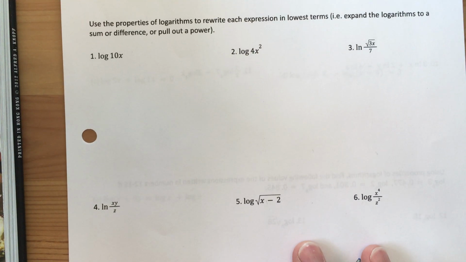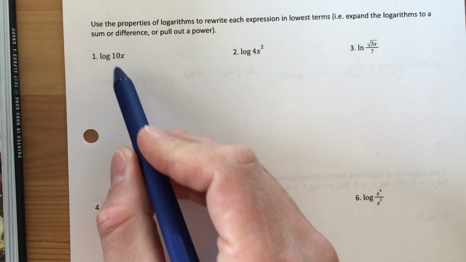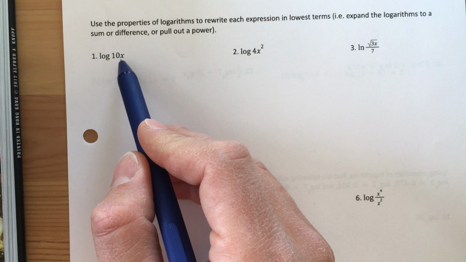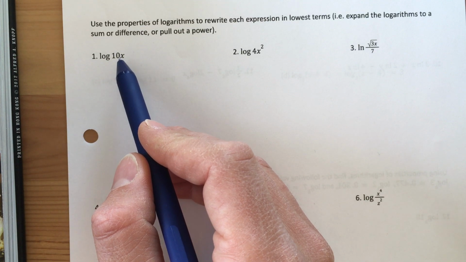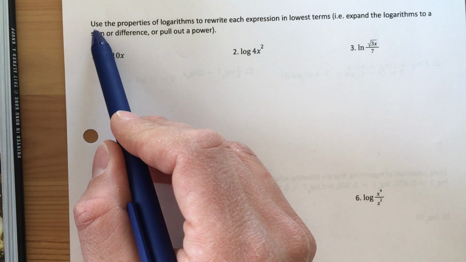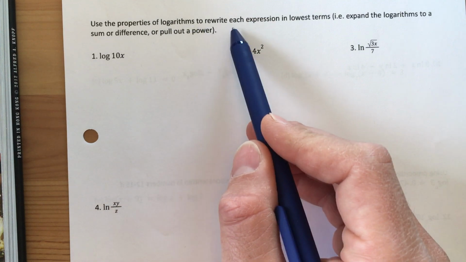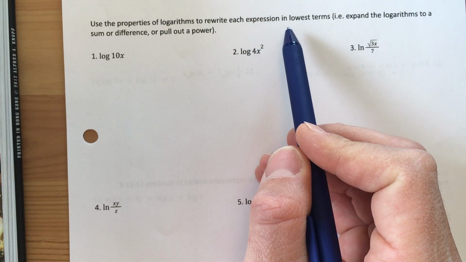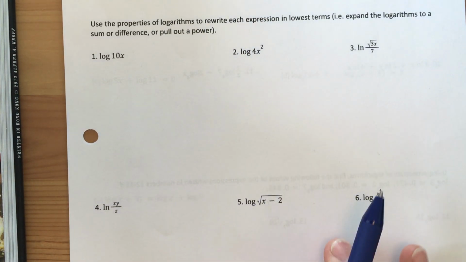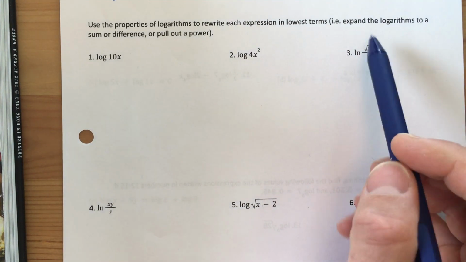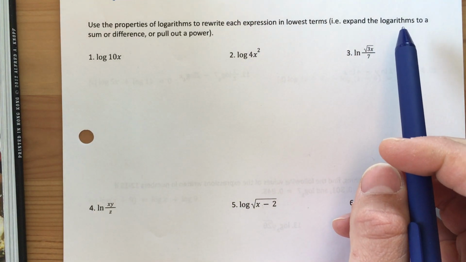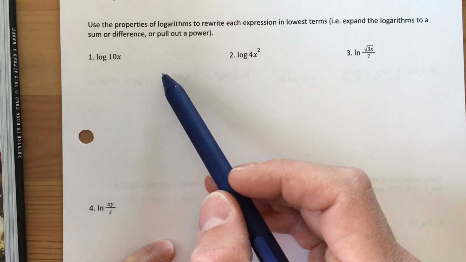So I'm not going to do all of these, but let's take a look at number 1. So what I'm noticing here is I have 10 times x. That is, by the way, what does it say? Use properties of logarithms to rewrite each expression in lowest terms, which basically means expand the logarithms to a sum or difference or pull out a power.